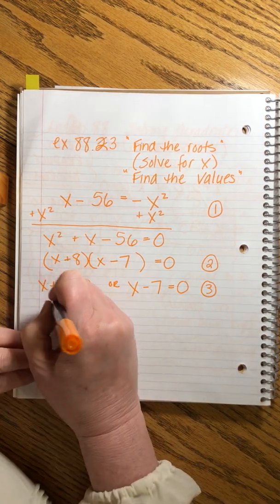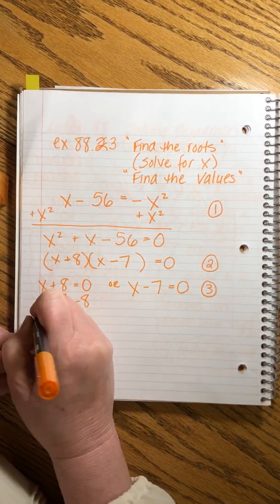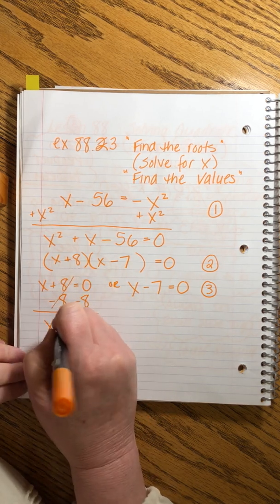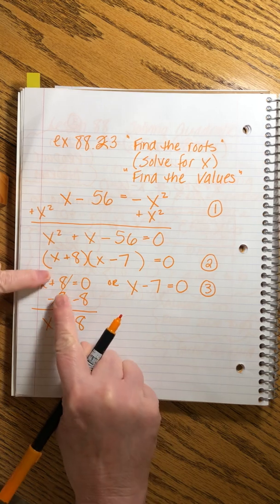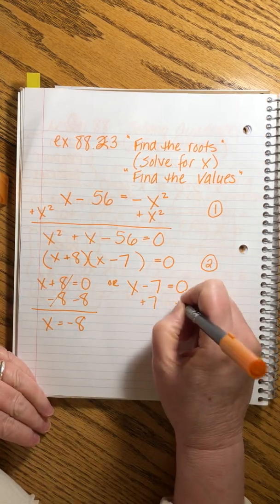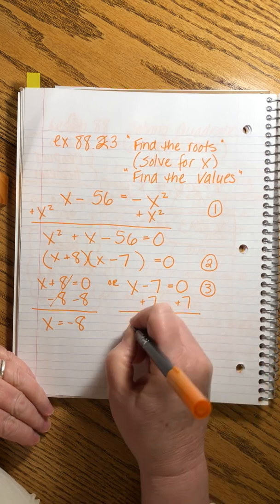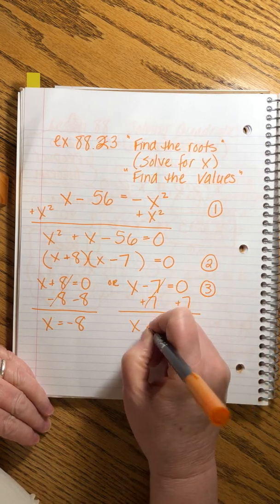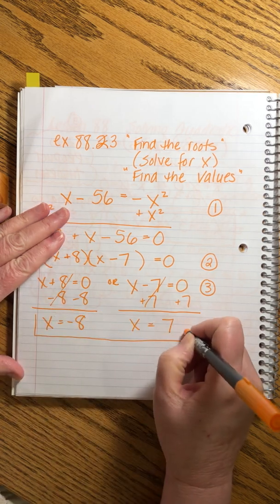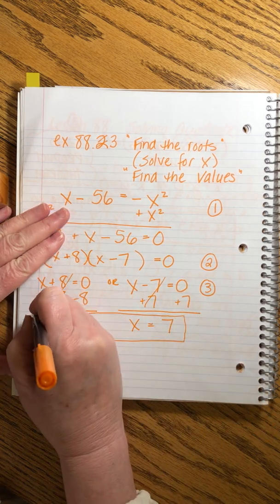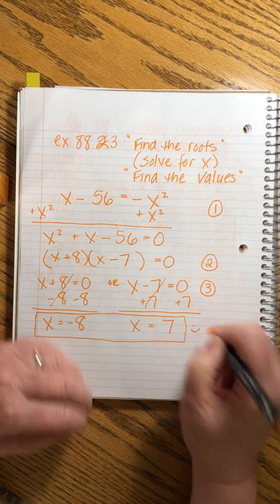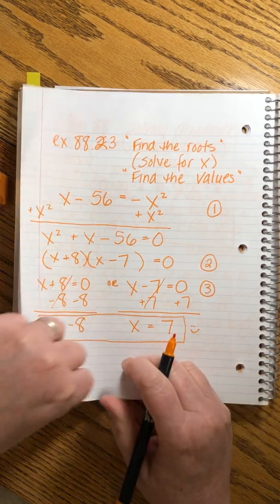Now we solve, and fairly soon you'll be able to solve these without showing the step there. You'll see, you just take the opposite sign. But for now, I'm going to write it out so you can see very clearly. x equals 7. And there are the two solutions to this quadratic equation. Are they right? Yes. The other ones were right as well.